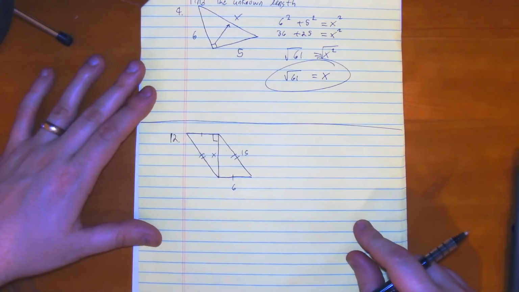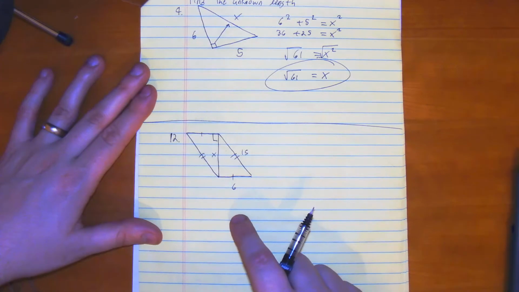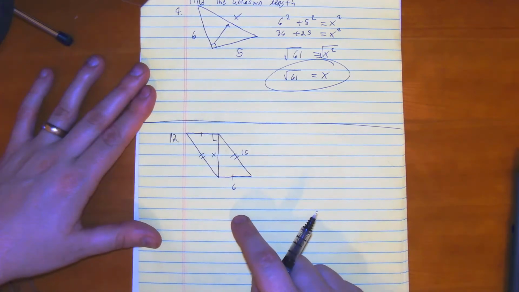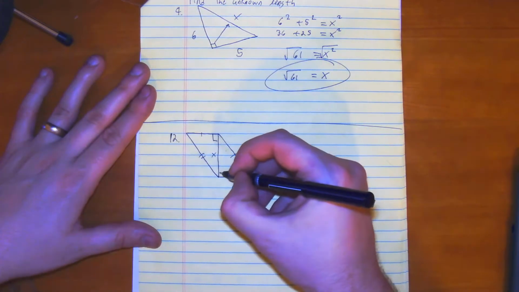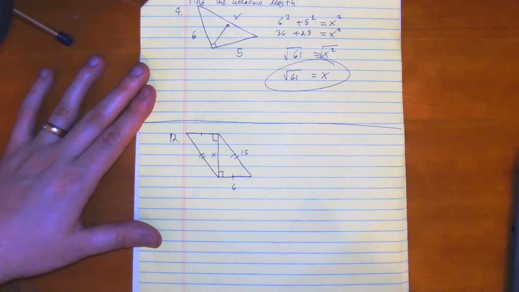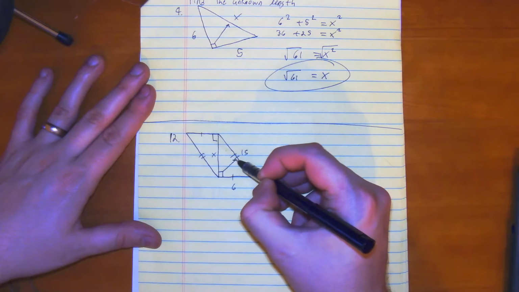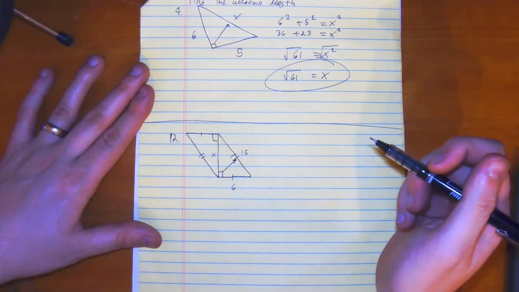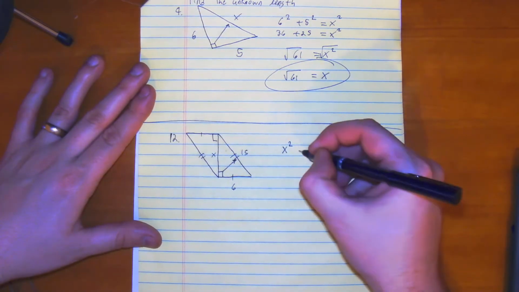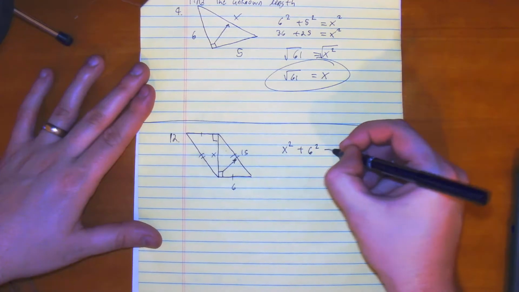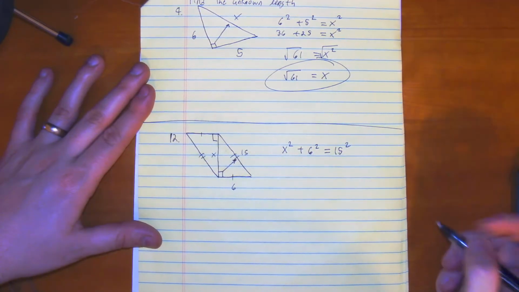Alright, we're looking at number 12. Number 12 is the same exact thing. They want us to find the unknown length. So what we have here, this is a right angle right here. Based off our right angle, our 15 is our square root. So we have x squared plus 6 squared equals 15 squared.